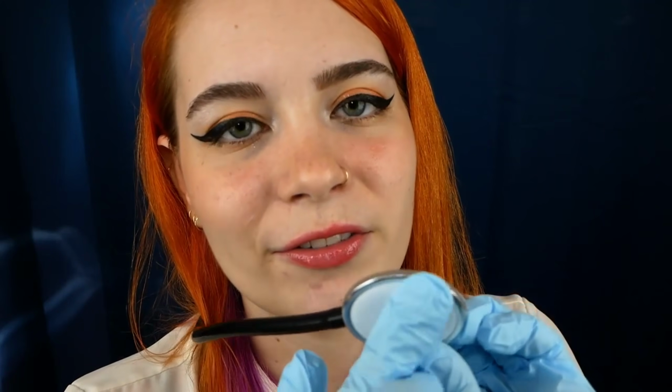That's very good. And now we're going to do a little bit of palpation. This might be a touch uncomfortable. Okay. I'm just going to feel each side of your neck here. So normally, the stethoscope that I would use, in addition to having this flat part, would also have another head on it, and that would be the bell.